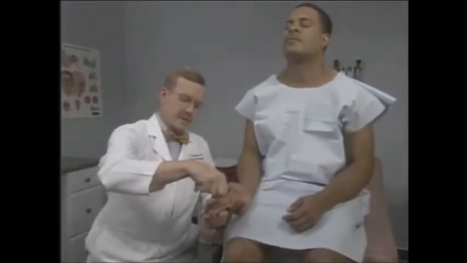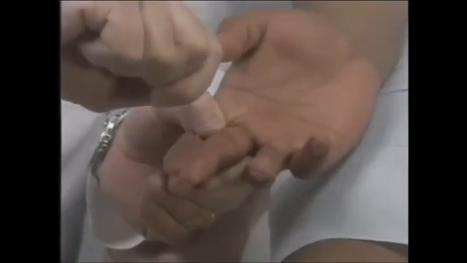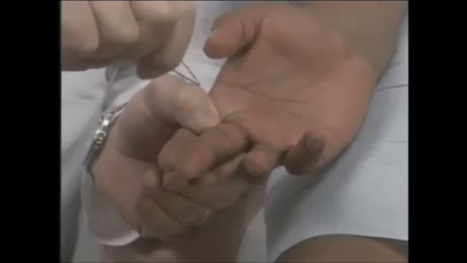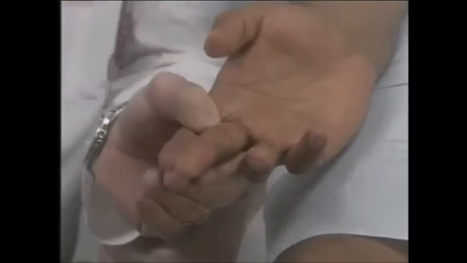I'm going to touch your finger with this paper clip. Ask the patient to identify if he's being touched with 1 or 2 points. Then reduce the distance between the points so that you can determine the minimum distance at which the patient can identify 2 points. On the finger pad, the distance should be less than 5 millimeters. 2. 1.